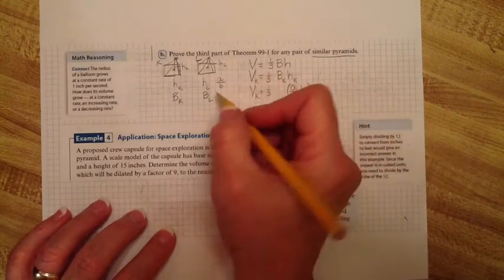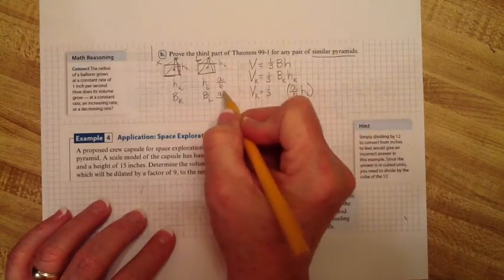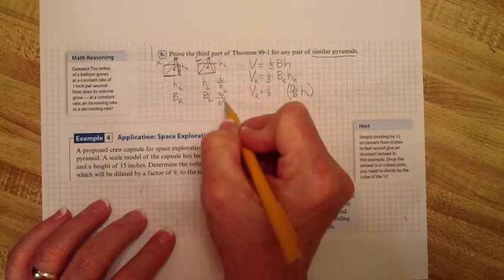Likewise, their areas are going to be in a ratio of A squared to B squared.